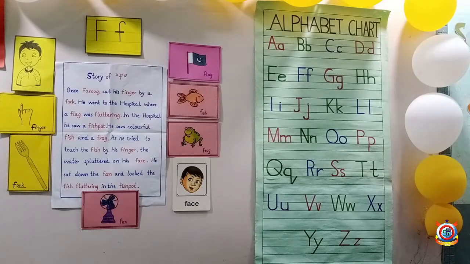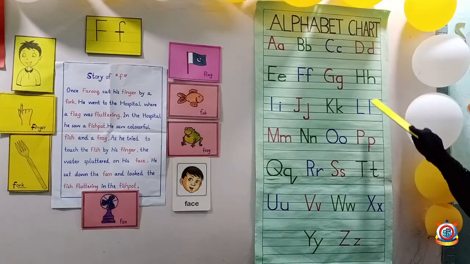Okay students, we have learned name F, sound F, and the formation. Today we will move forward to reading. First we will revise the previous lecture. Look at this alphabet chart.